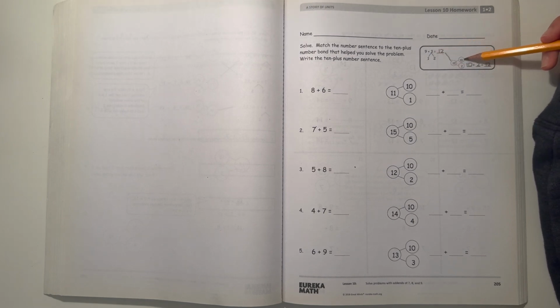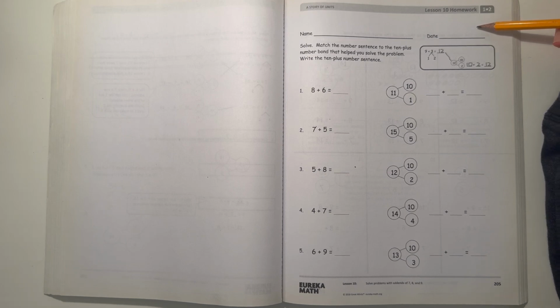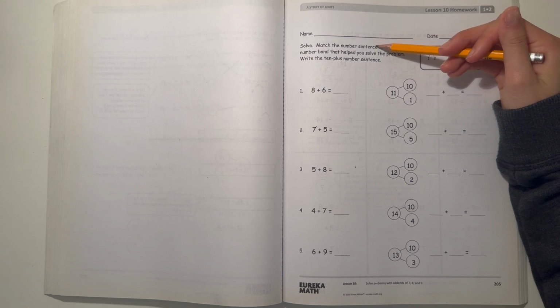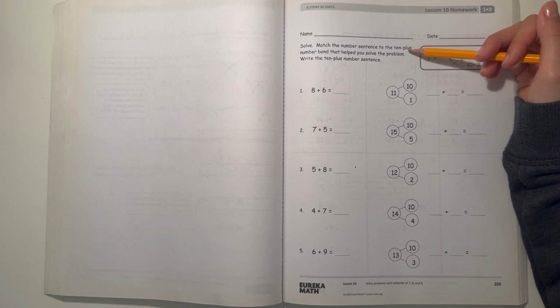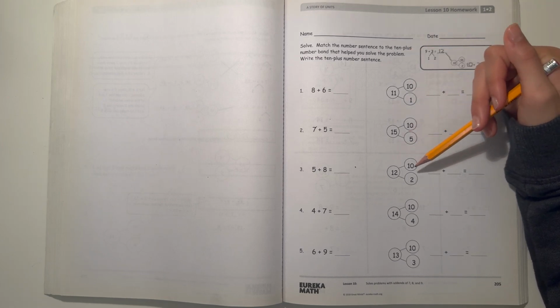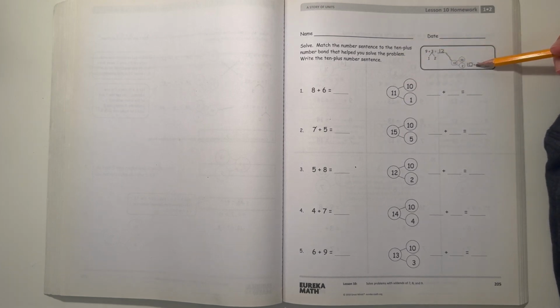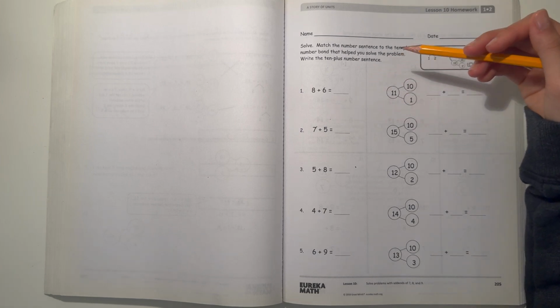And they divide that. But again, like I always say, one of the most important things when doing a math problem is understanding the problem itself. So here it's saying we're matching the number sentence, these sentences over here, to the 10 plus number bond. So these are the number bonds that helped us solve the problem. And we're writing the 10 plus number sentence. And these are called 10 plus because the equation is 10 plus something. So let's look at number 1.